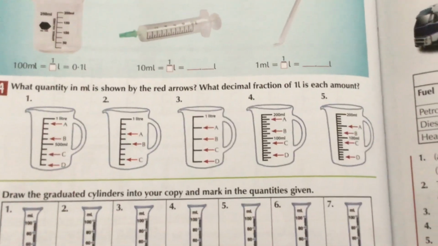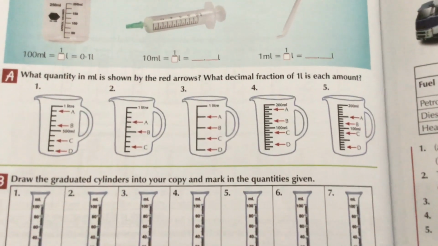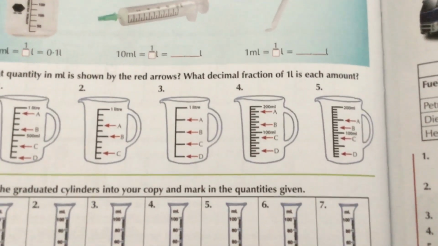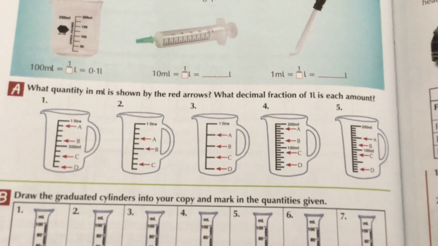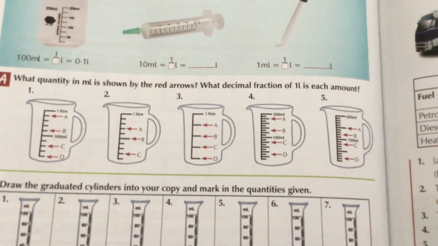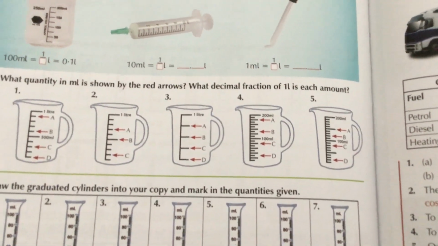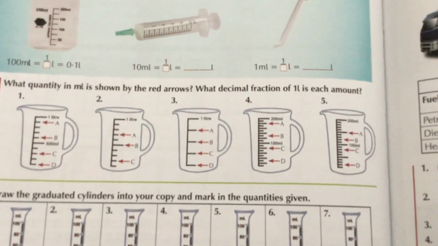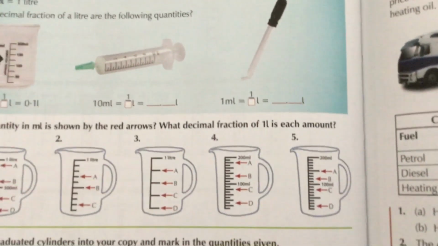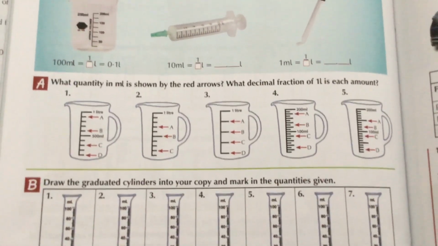Now you're expressing 10 as a fraction of a litre, and then as a decimal fraction, how can this be expressed? And then 1 millilitre. Remember, there are 1,000 millilitres in a litre, and if it's 1 millilitre, what is that expressed as a fraction of a litre, and then as a decimal fraction? So they're quite easy, guys, if you remember your placement and your tenths, hundredths and thousandths.